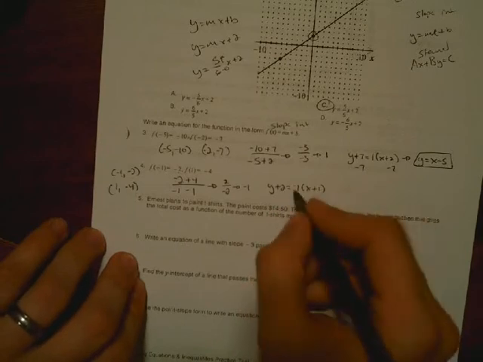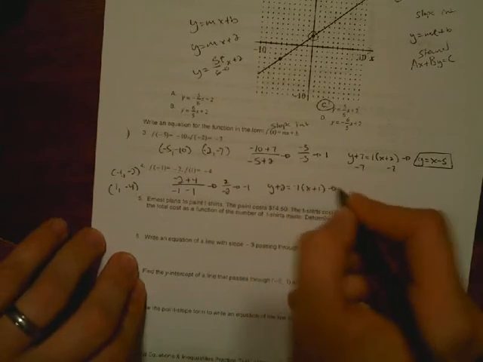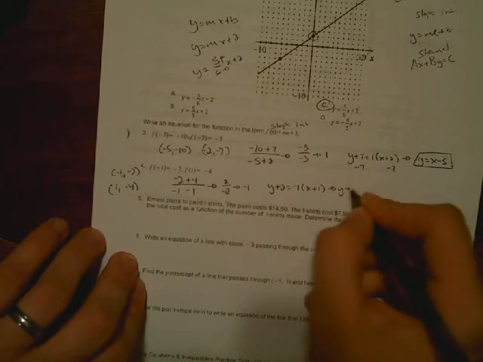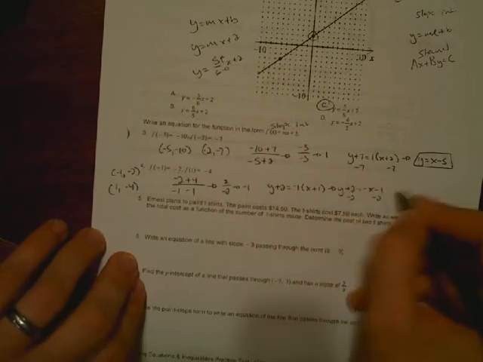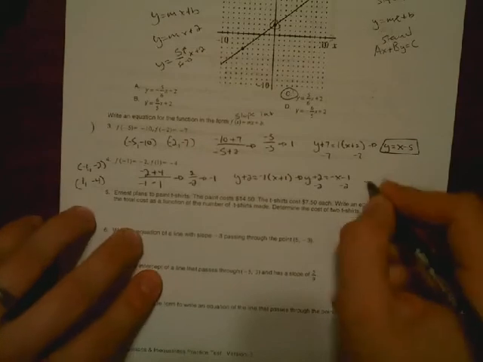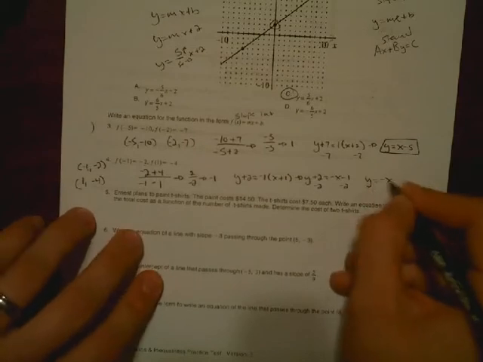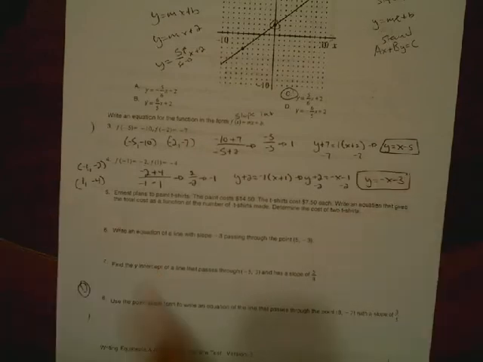Distribute my -1. This time I will have to distribute because there is some fanciness involved. -x minus 1. Subtract the 2 from both sides, and I'm going to get y is equal to -x minus 3. This is my equation in slope-intercept form.